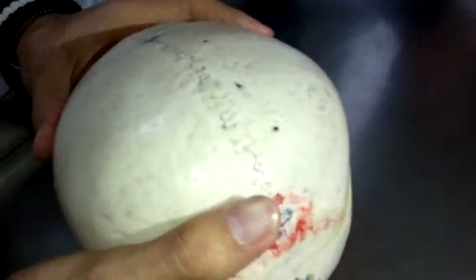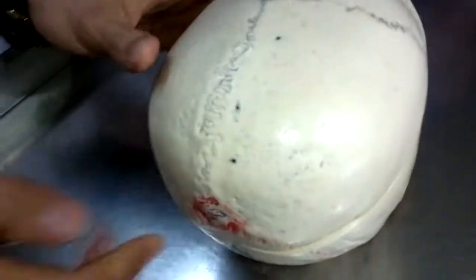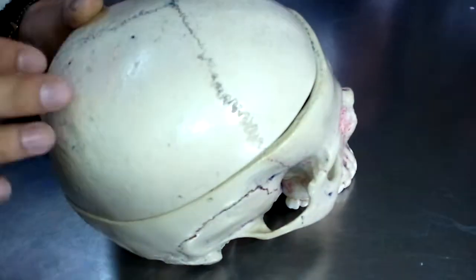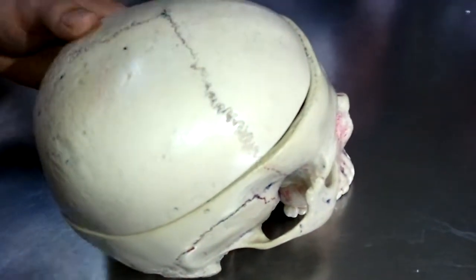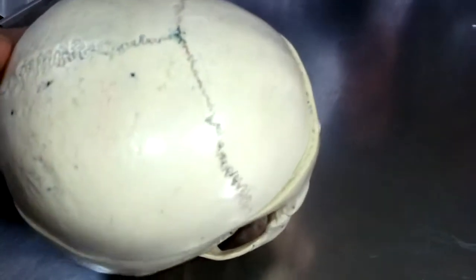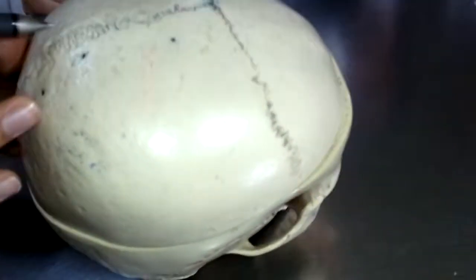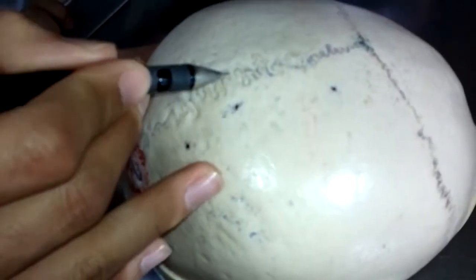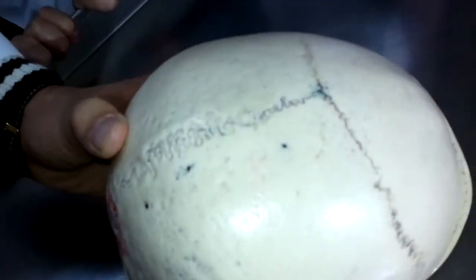Then we have the superior view of the skull. We can see the frontal bone, the two parietal bones, the coronal suture, and the sagittal suture. Sometimes we have a metopic suture. In 3 to 8% of the population, there is a metopic suture in the midline of the frontal bone. Here we have the parietal foramina, and the part of the sagittal suture in between them is known as the obelion.